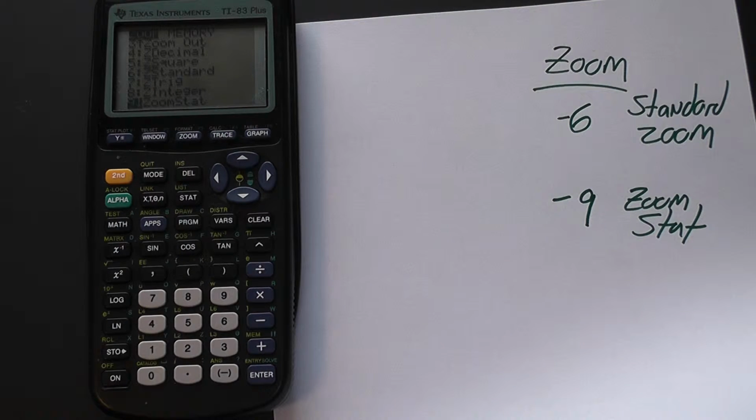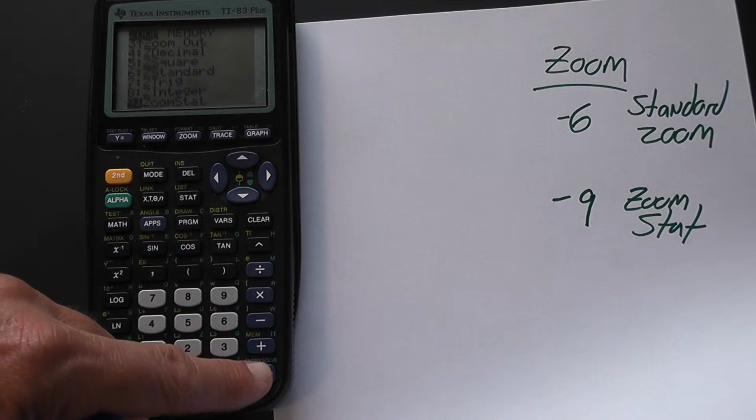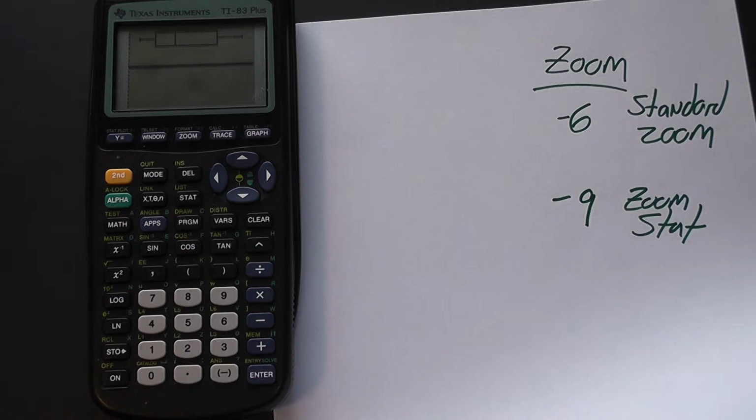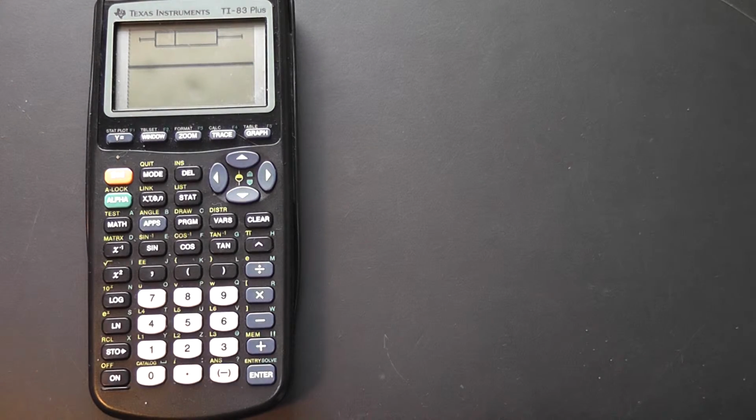That gives you the basic zoom that you're going to want to use whenever you're doing a statistical graph. Now you can still play around with the zoom, but that's the place you want to start. So I'm just going to hit enter there. If you notice, I get a nice graph there. Now the scale is not obvious here, but you get at least the shape.